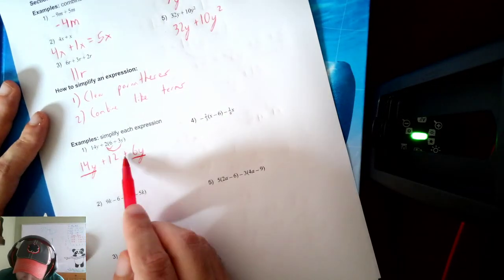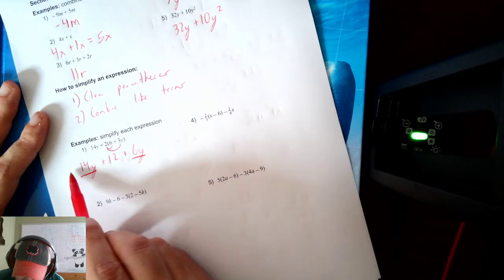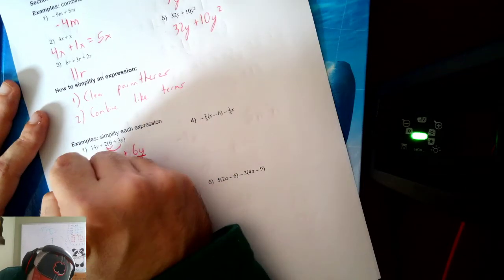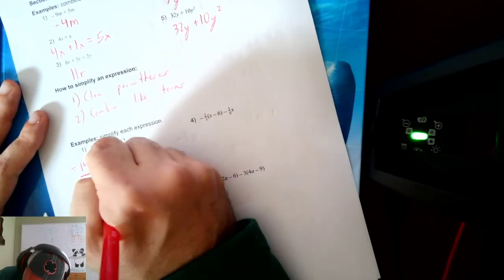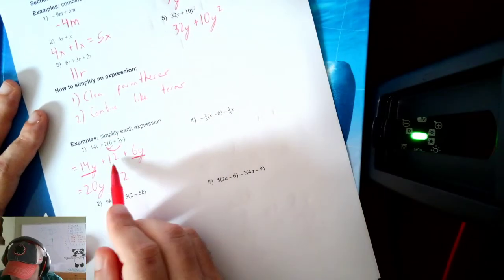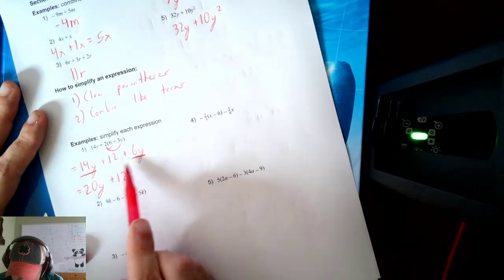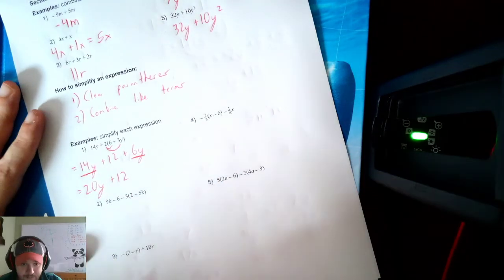They're both positive, right? 6y is positive and 14y is positive, so they'll combine to be 20y, and then plus 12 will still be there. The plus 12 didn't go anywhere, right? I just combined these two terms.